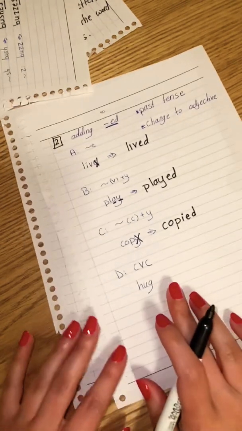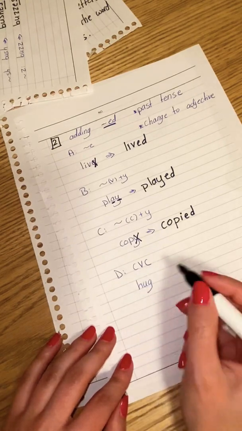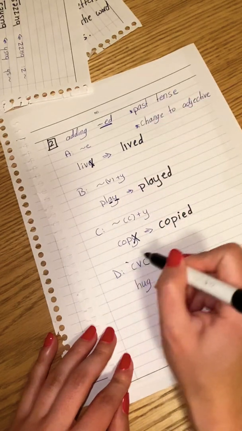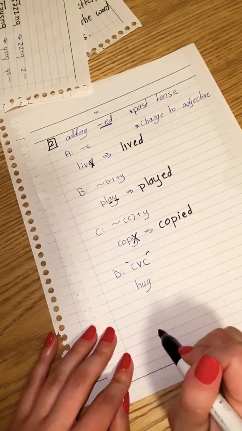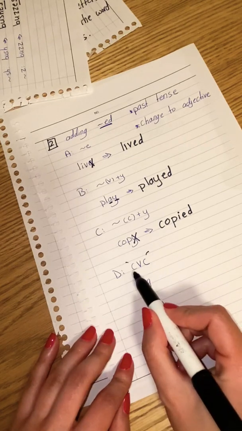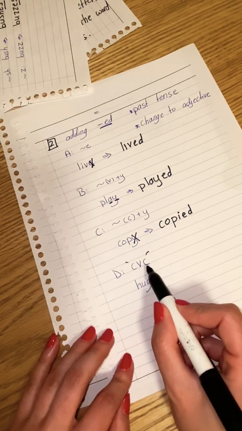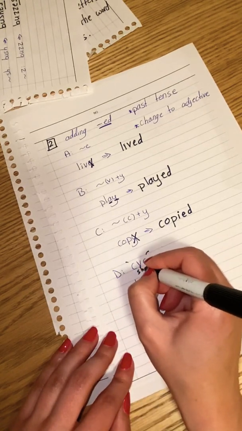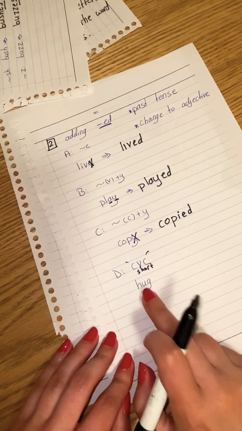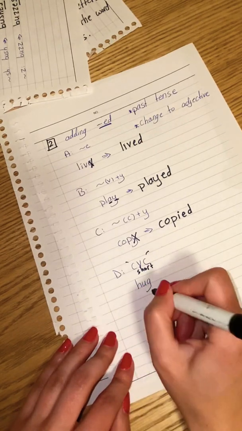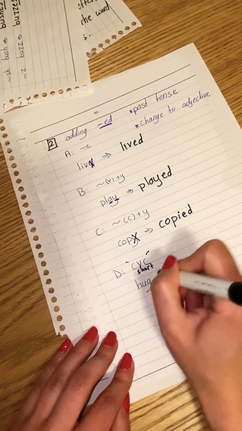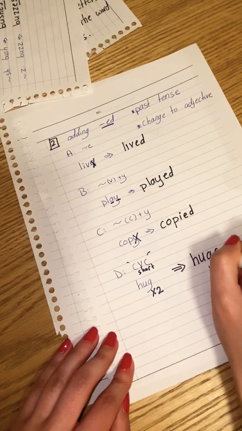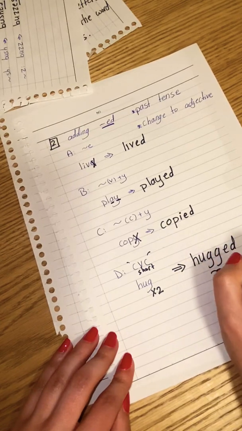Okay, now the last rule is the CVC rule. As we already know from these rules, the C stands for consonant, and the V stands for vowels. So when I have a consonant, vowel, and a consonant in a word, and this vowel should be a short vowel, like the word hug, then I need to double the last consonant and then add ed. So it becomes hugged with a double G.